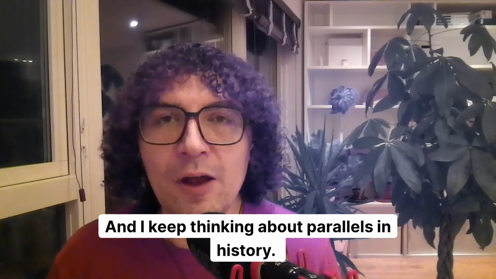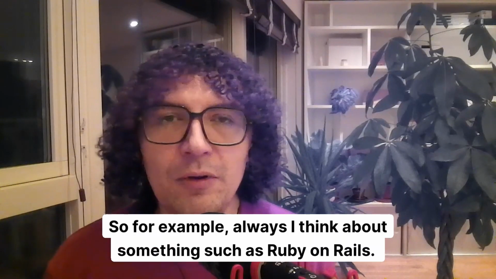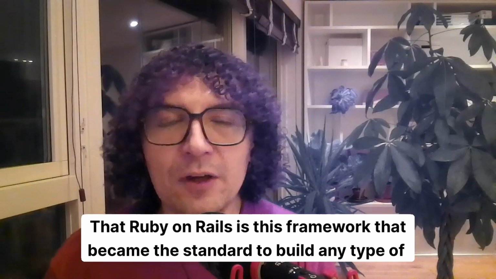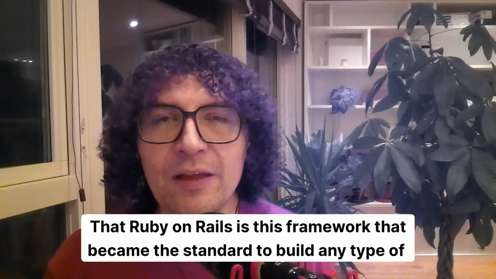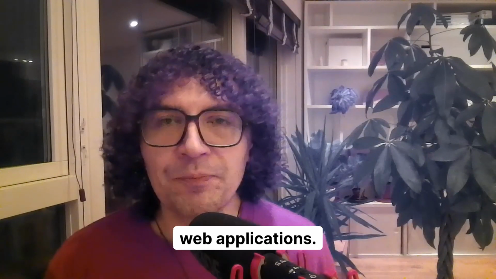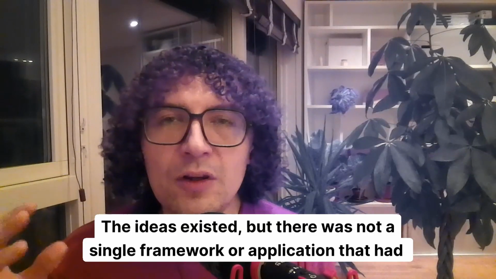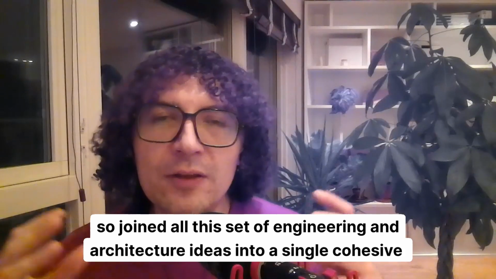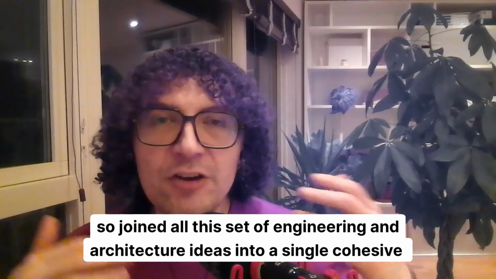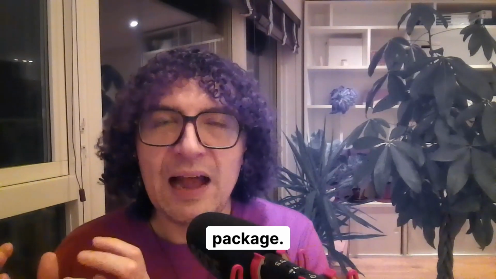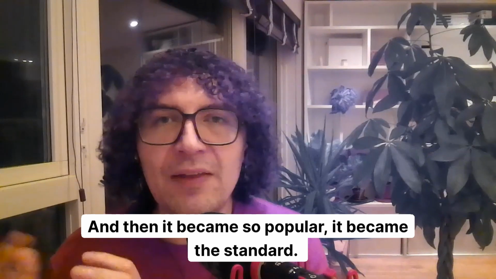And I keep thinking about parallels in history. So, for example, I always think about something such as Ruby on Rails. Ruby on Rails is this framework that became the standard to build any type of web application. Before Ruby on Rails, the ideas existed, but there was not a single framework that joined all this set of engineering and architecture ideas into a single cohesive package. And then it became so popular, it became the standard.